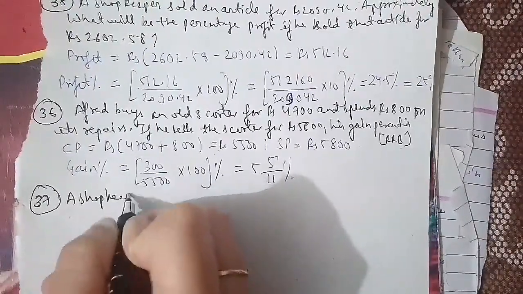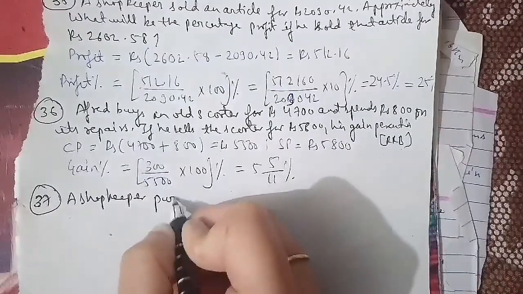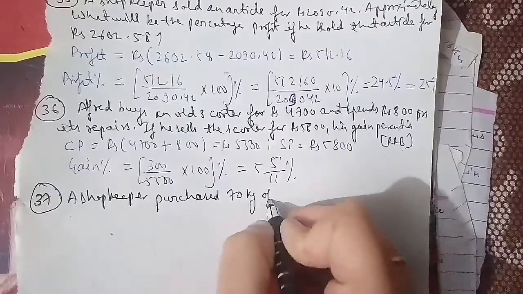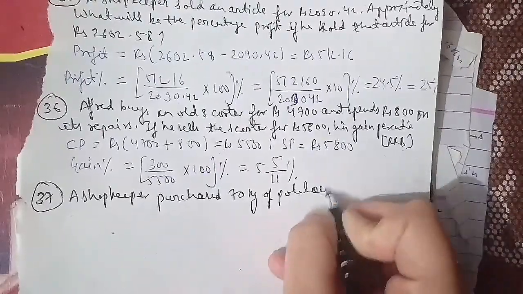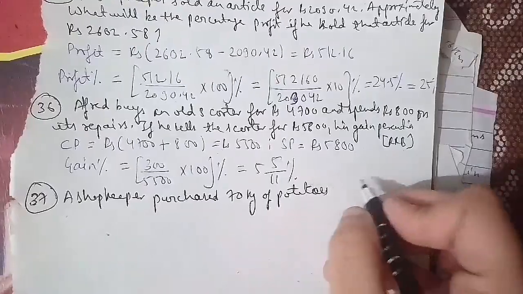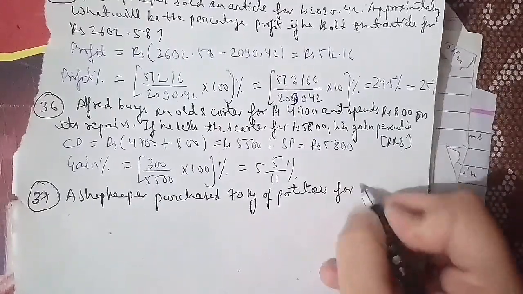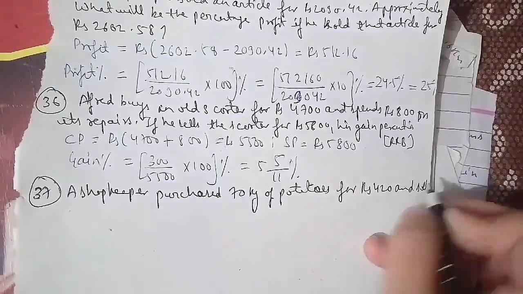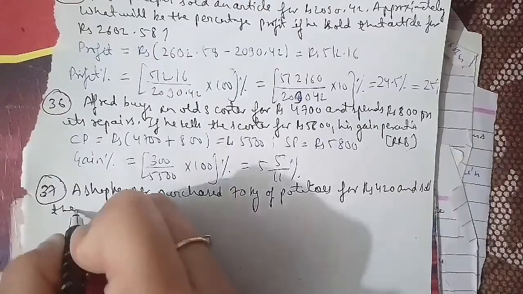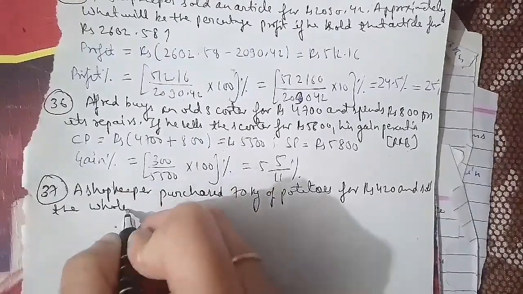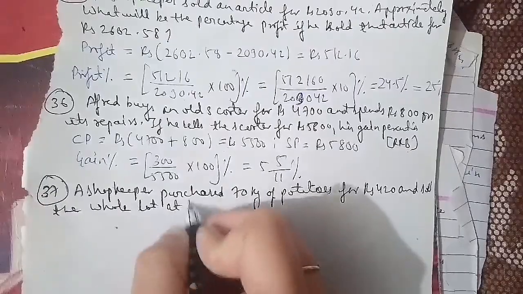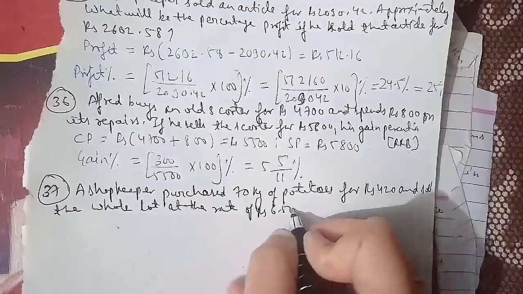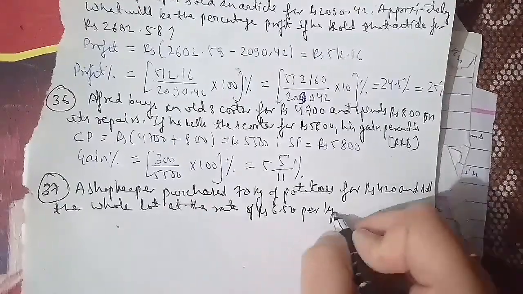A shopkeeper purchased 70 kg of potatoes for rupees 420 and sold the whole lot at the rate of rupees 6.50 per kg.